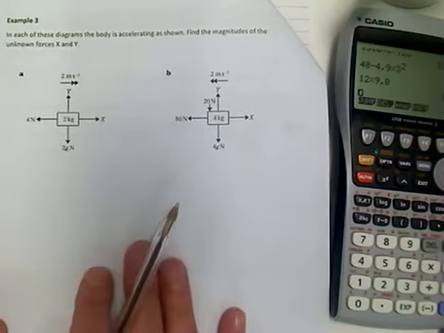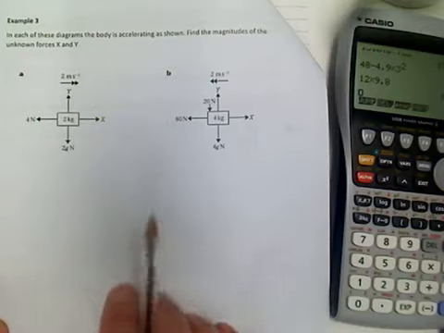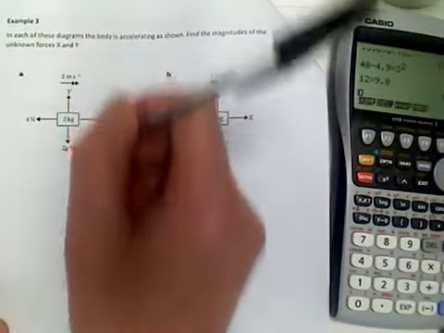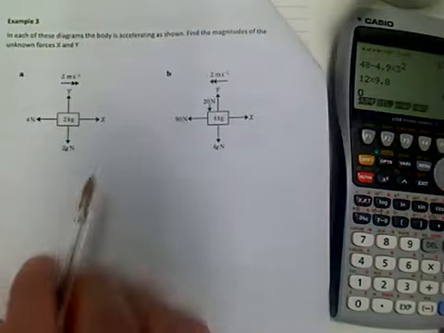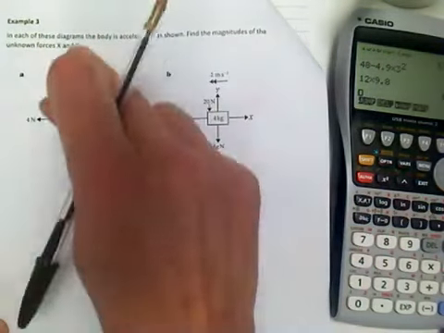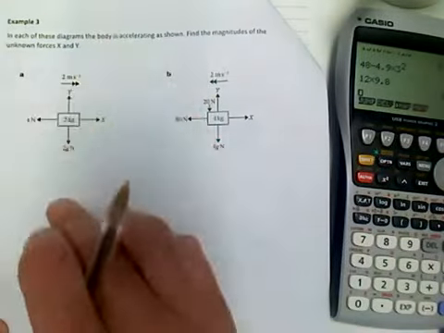Okay, so the first thing we're going to do is consider the vertical forces. Now, there is no acceleration in the vertical direction, so it is in equilibrium in that direction.